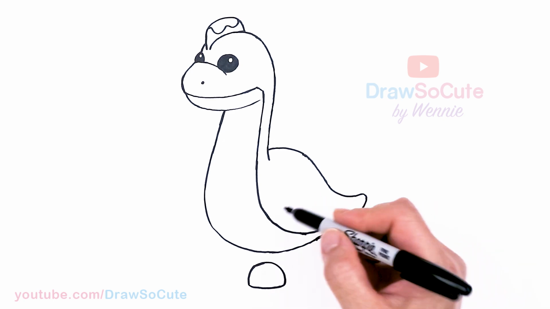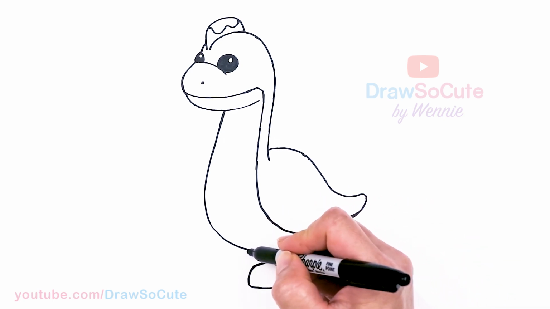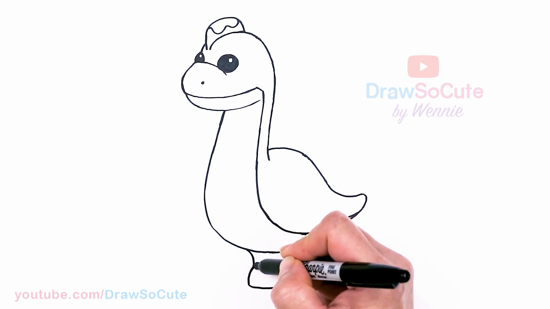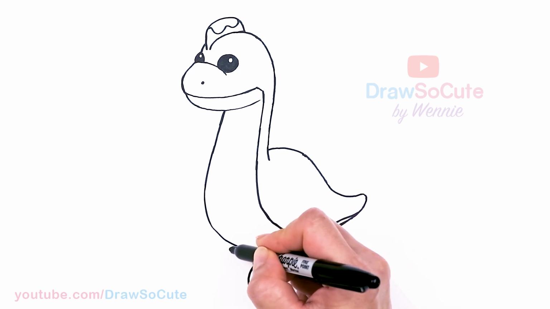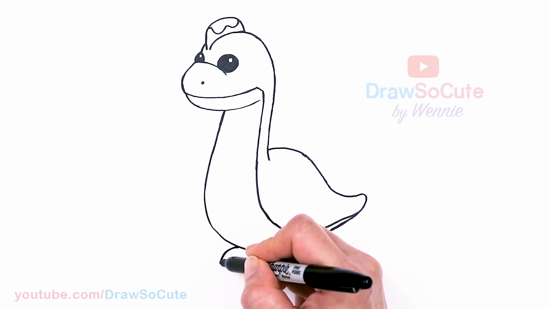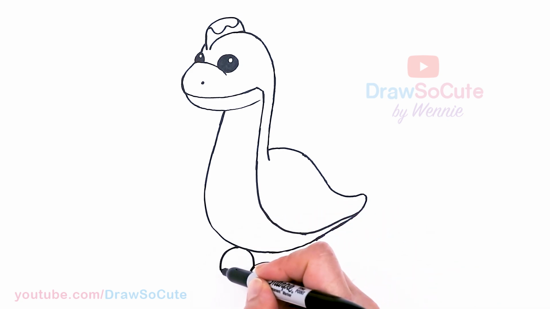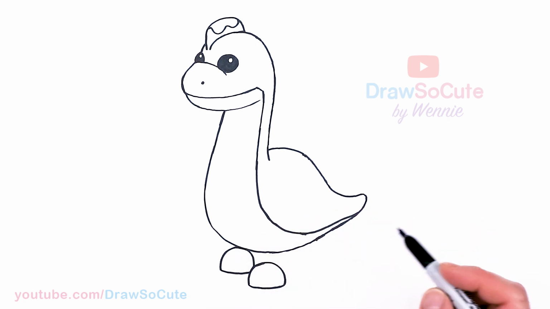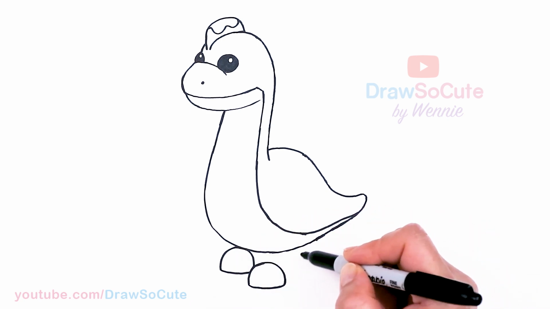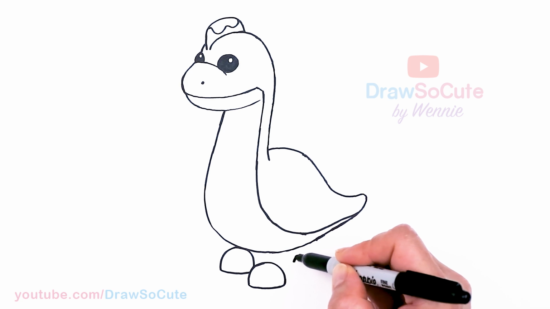So I got one, and then we're going to come under here, kind of just touch the body and draw another one. So my goal is to try to make it about the same size. And then another one about here, and same thing.